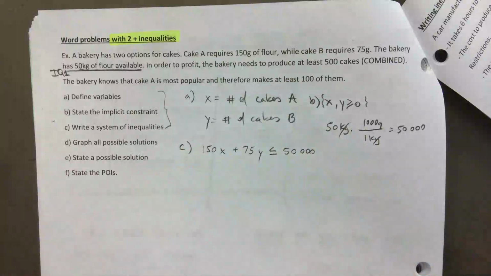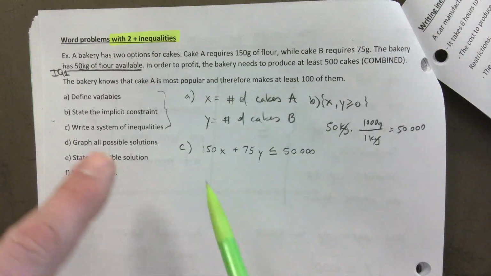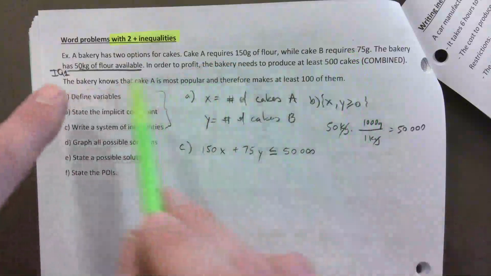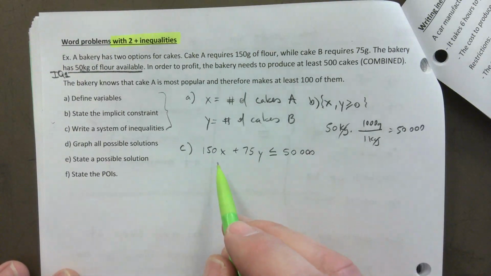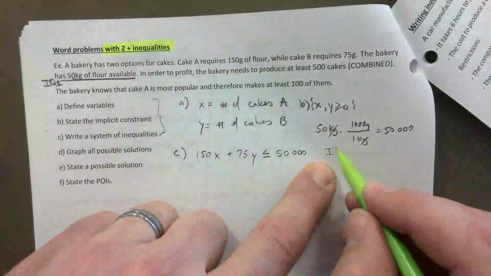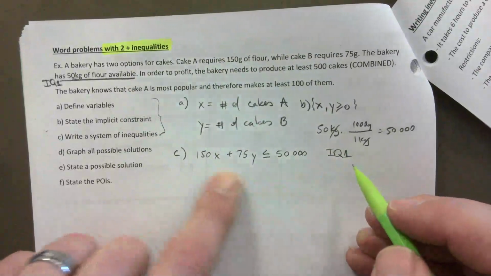You want everything in grams. Could you have converted the grams to kilograms and kept the 50? Yes, you could have. Just make sure you don't round. Use all decimals.